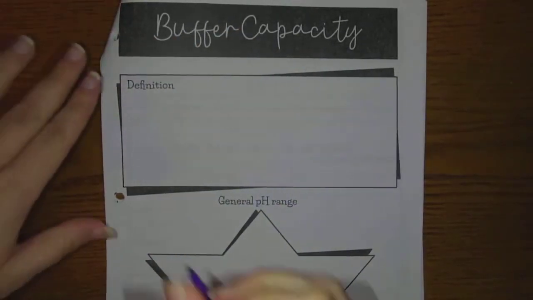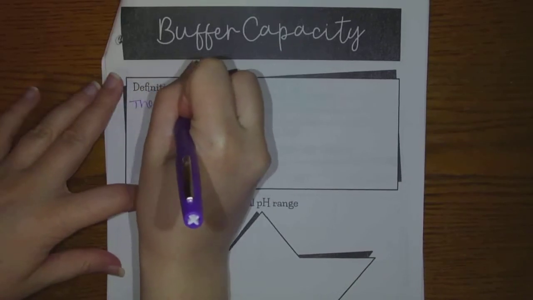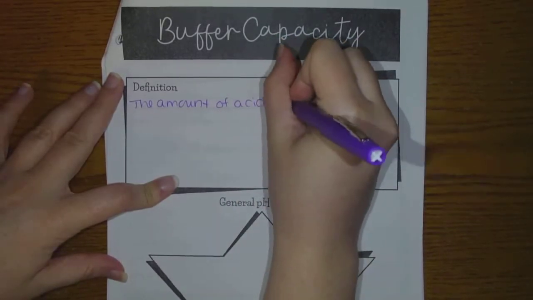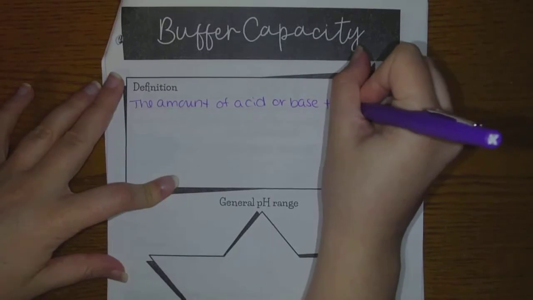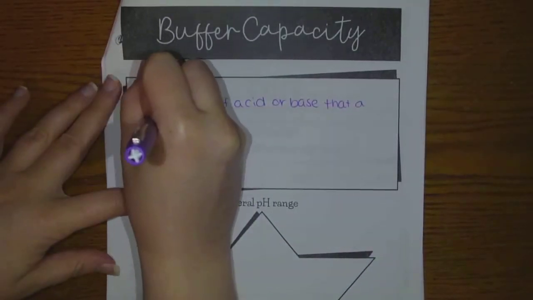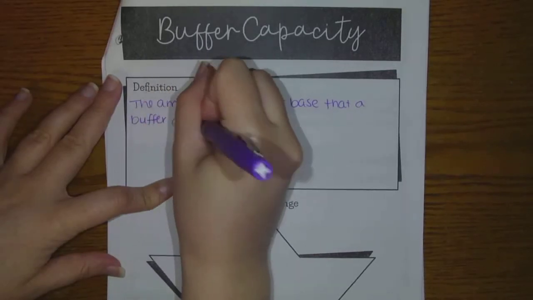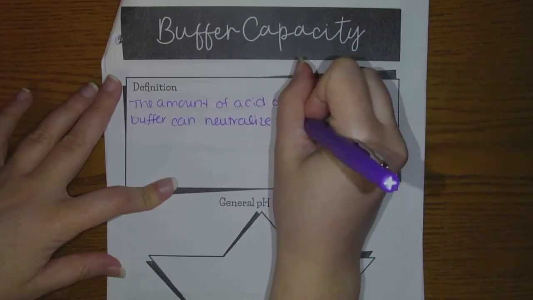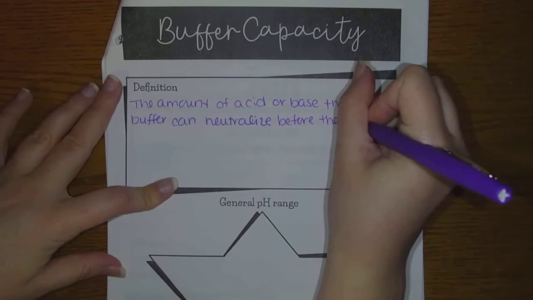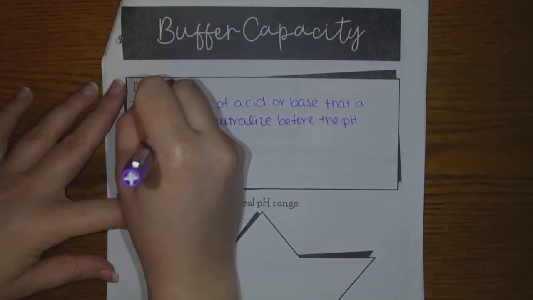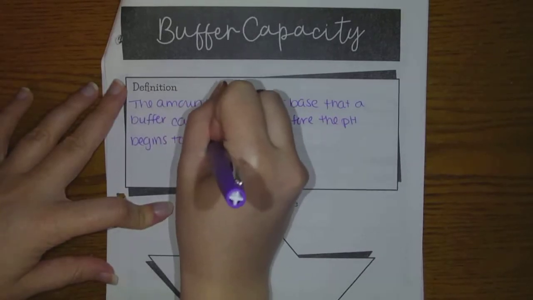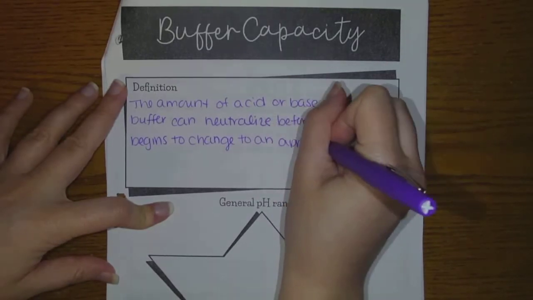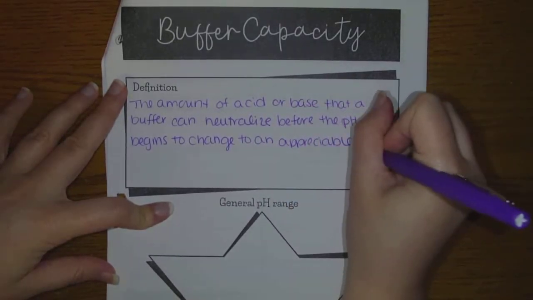So its capacity is just the amount of acid or base that a buffer can neutralize before the pH begins to change to an appreciable degree.